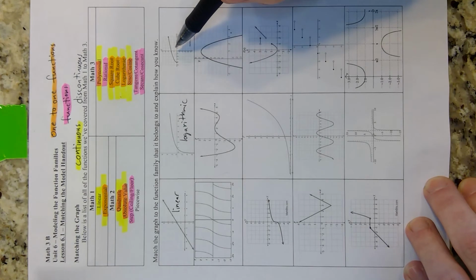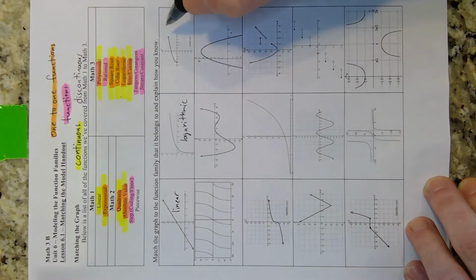Okay. Moving on to our next graph. Again, I see it's a continuous graph, so I'm picking one of the yellows. You can also tell this guy right here is going to be a one-to-one, so I'm picking a one-to-one function that is continuous, and I can see it is a square root.